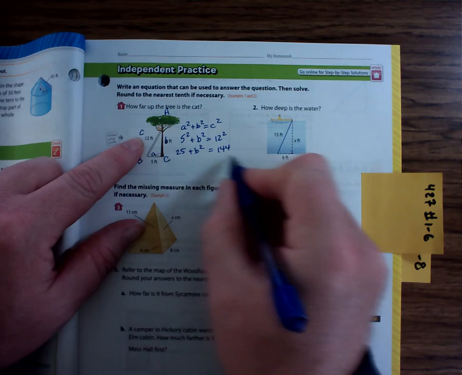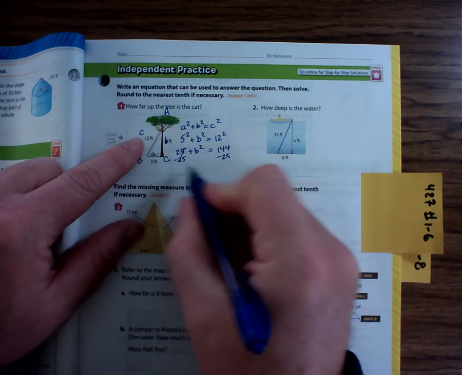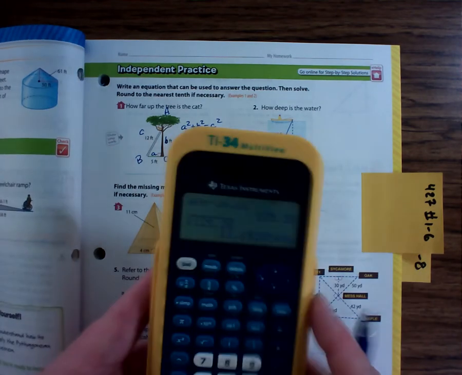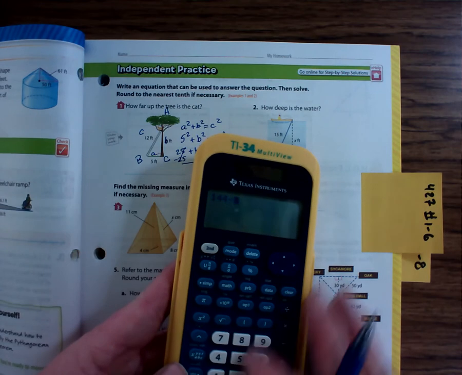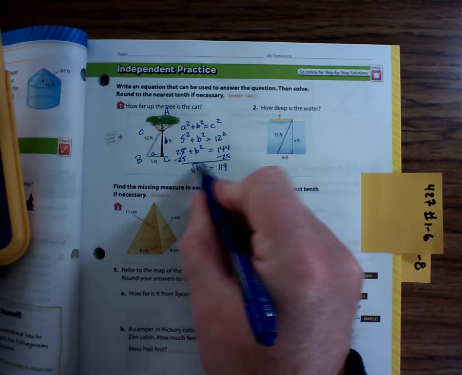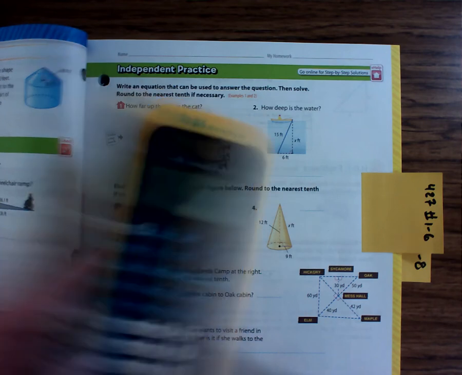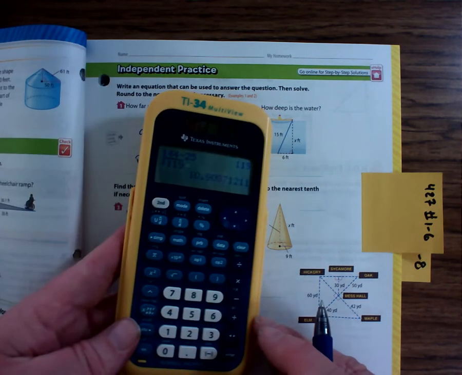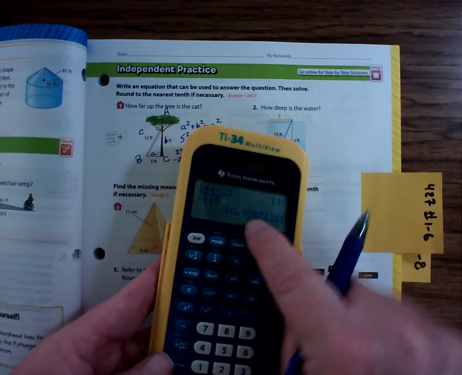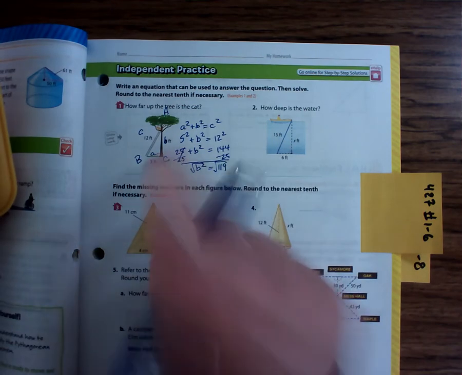Now I'm subtracting, so it's a little different. You might have thought, oh yeah, 169. No, you're subtracting from both sides. 144 minus 25 is 119. And we're going to take the square root of both sides. And we get 10.908, which would be 10.98. Round to the nearest tenth, though. So we're going to go 10.9 because the next digit's a 0. So it's 10.9. We also need to give the units.